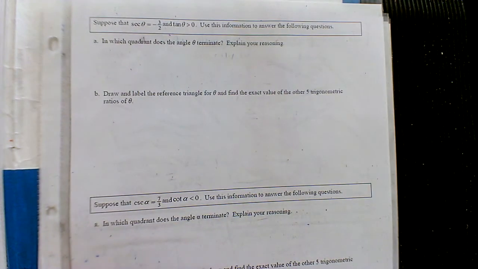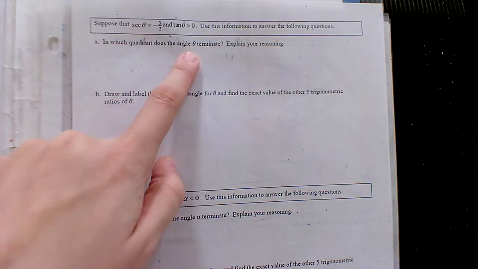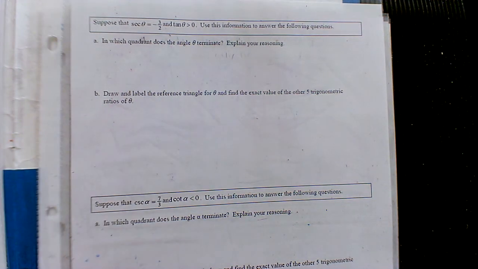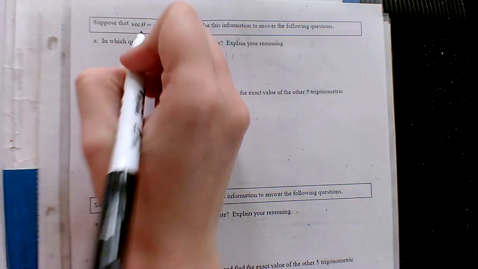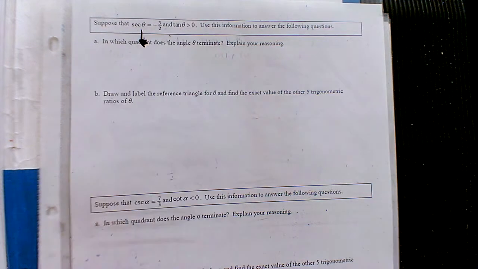Suppose that the secant value is -3/2 and that tangent is greater than 0. Use this information to help you answer the following questions. Which quadrant might this angle theta be located in? Let's check out our first piece. How is secant related to either x or y on the unit circle?